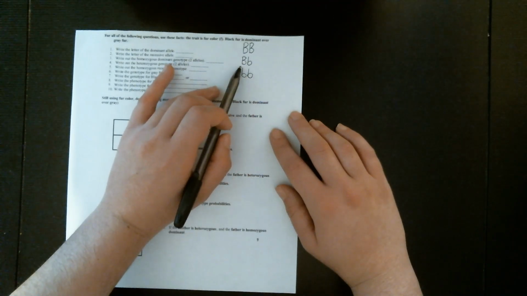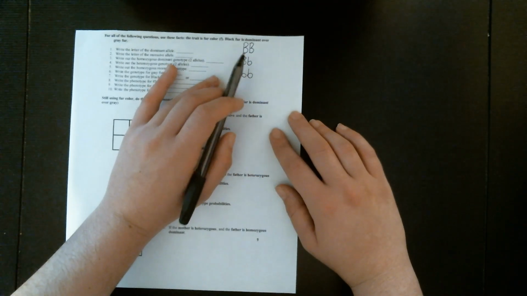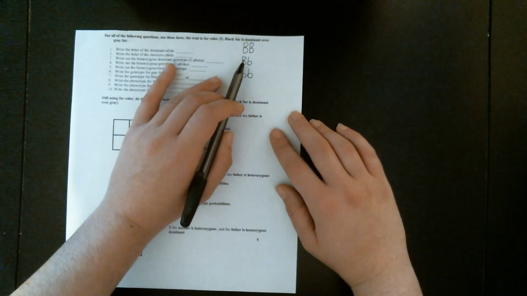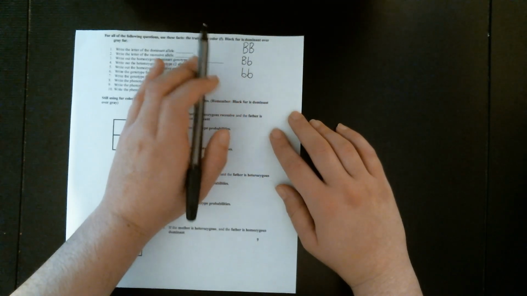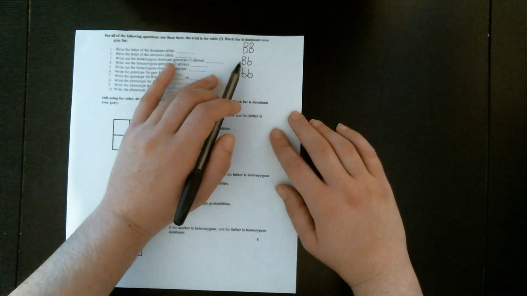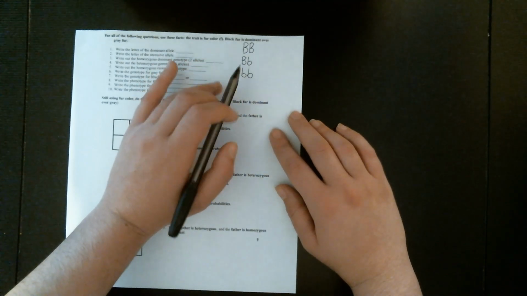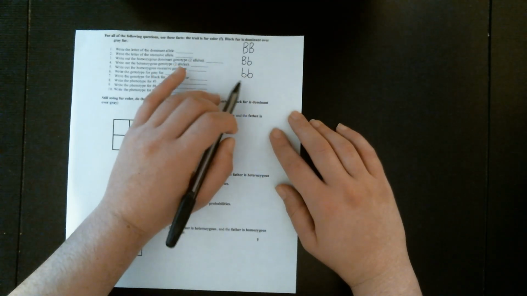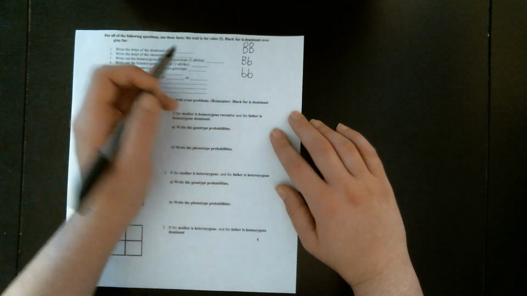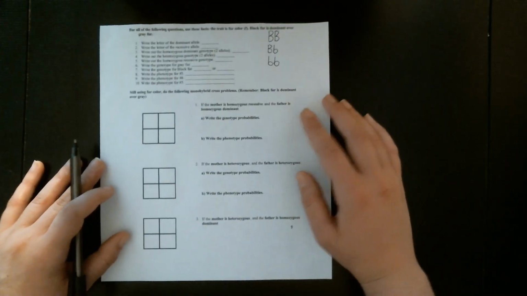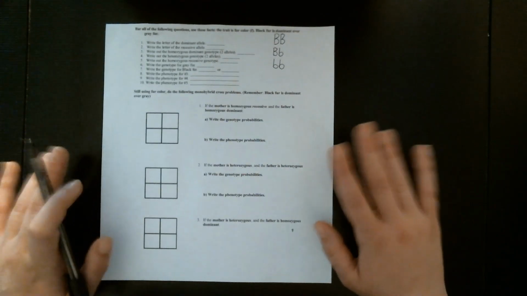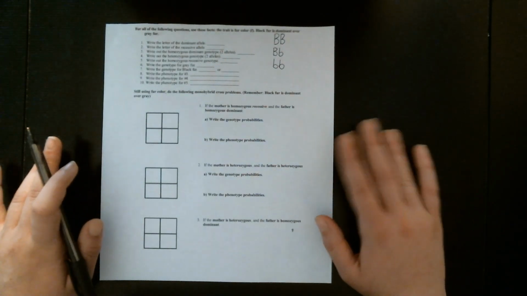This person would also have brown eyes, because to have brown eyes you only need one allele for brown eyes. This person, who is called the heterozygote because they have 2 different alleles, would have brown eyes. And this person, because they don't have any brown eye genes, would have blue eyes because they just have 2 recessive. So that's dominant and recessive: you only need one allele to show the dominant trait.